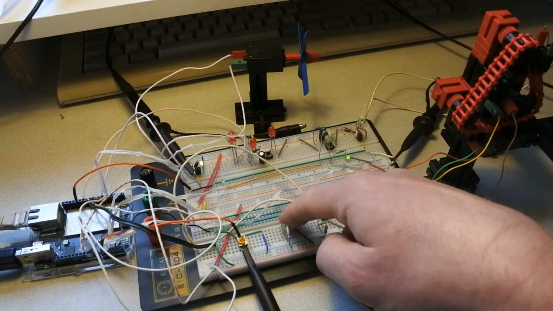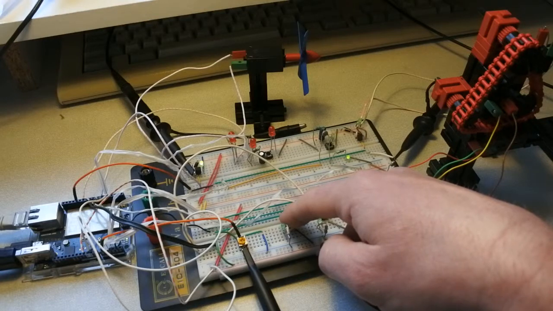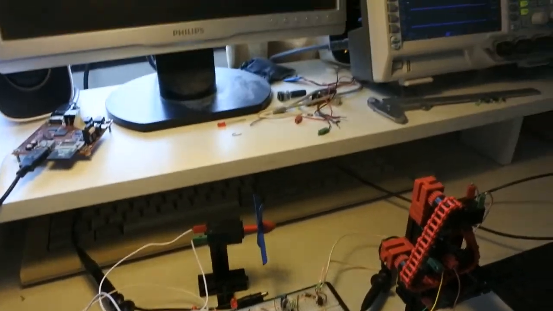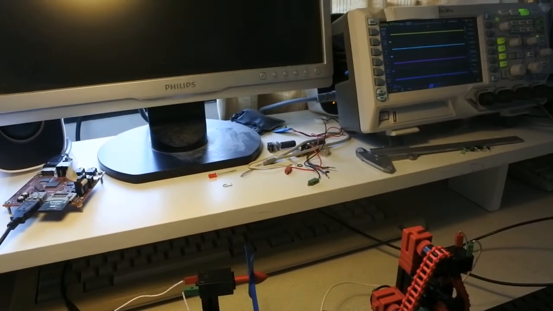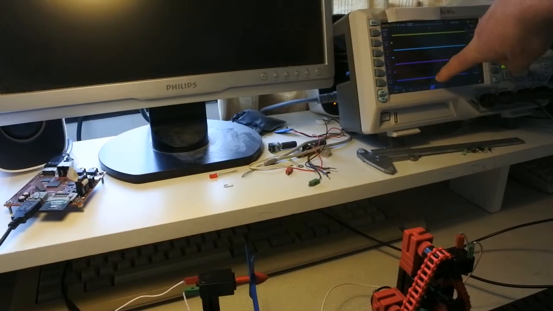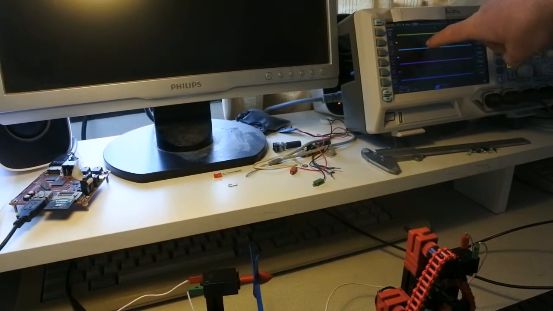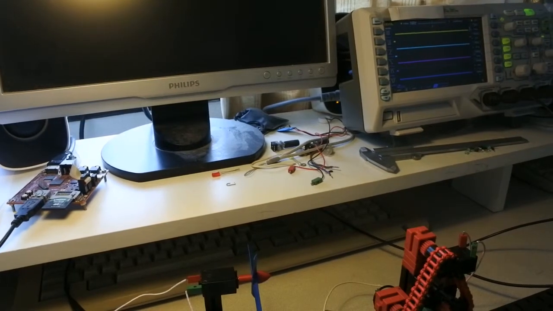Now let me give some more data in the console. Show you on the oscilloscope. Data is present. And these are the levels of the pot meters, so that's all alright.